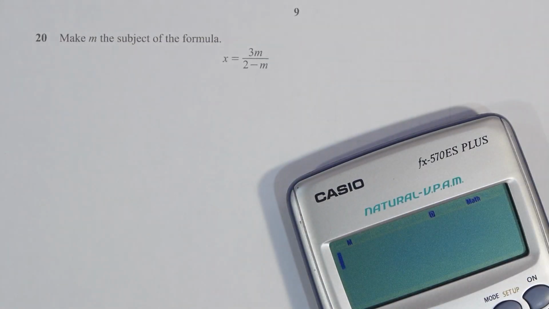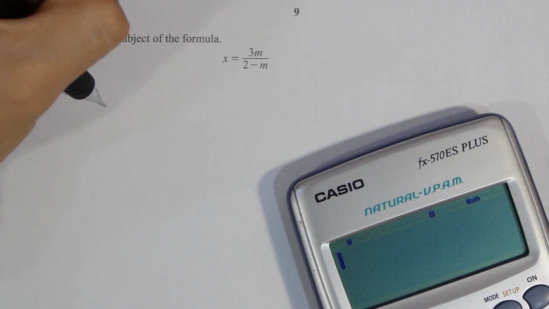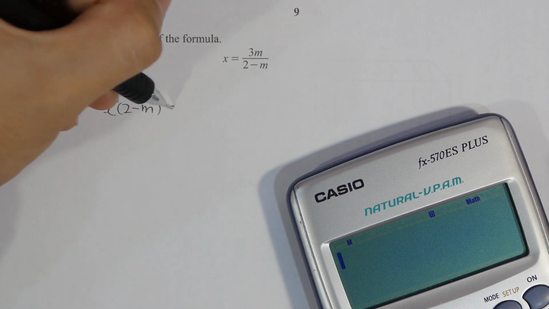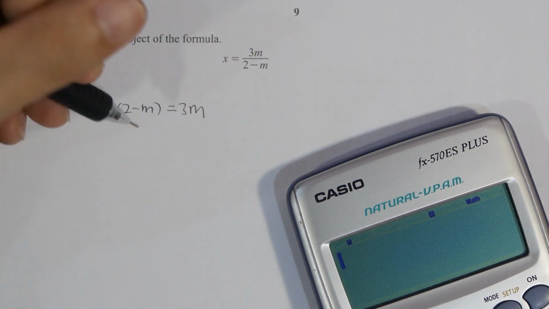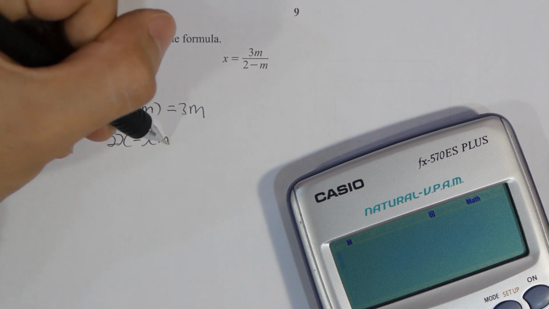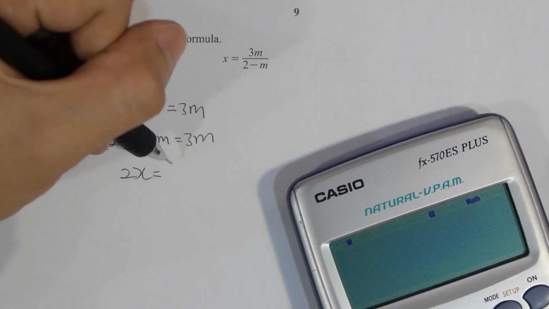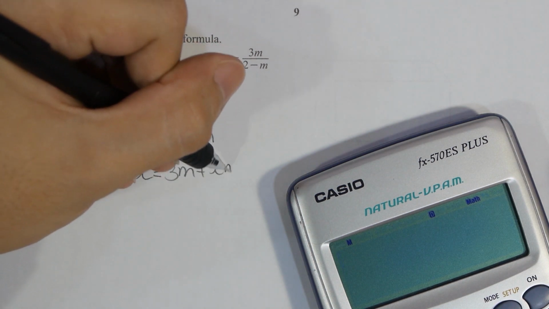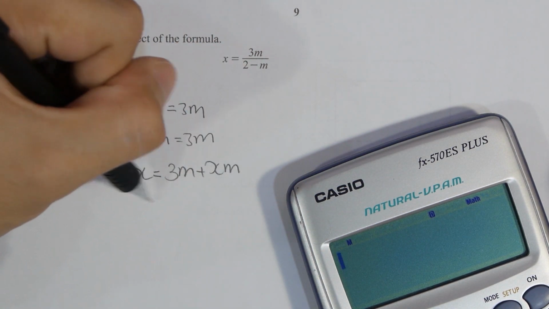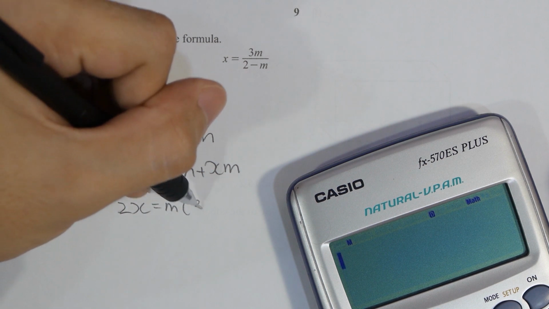So question 20, make m the subject of the formula. Okay, first I shifted the 2 minus m up, multiply it by x. Rearrange everything and I will get 2x equals to 3m minus xm. So I can now extract m out from both of them. Your final equation will be m equals 2x over 3 plus x.